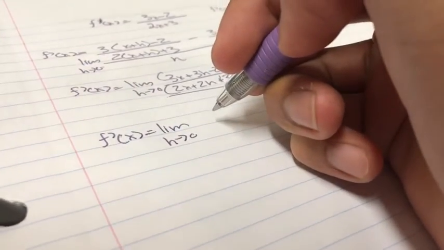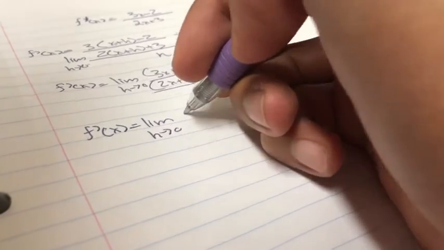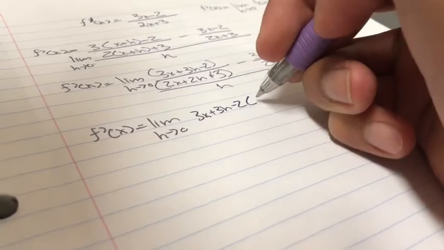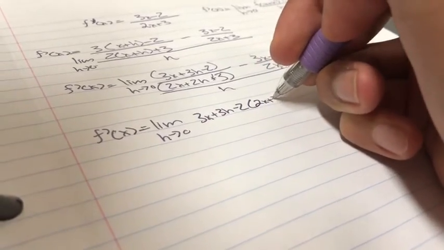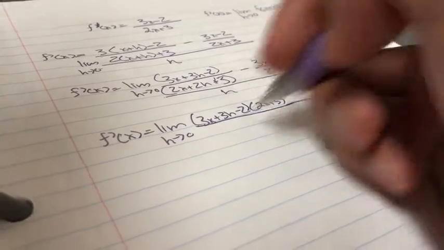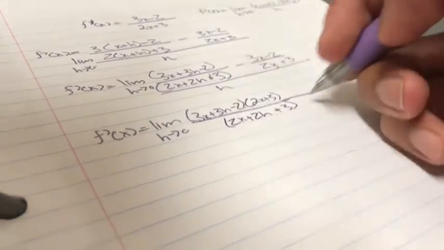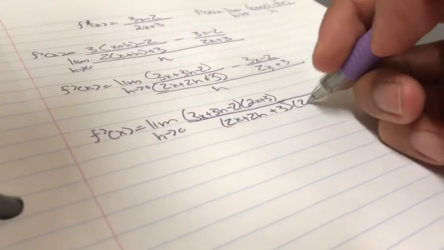So right here it's going to be 3x plus 3h minus 2 times 2x plus 3. And then we're going to keep one denominator.